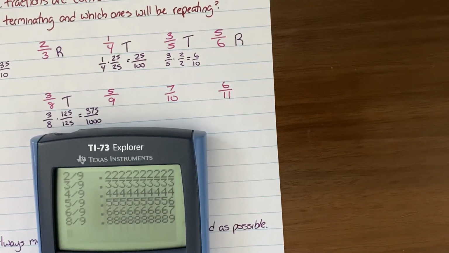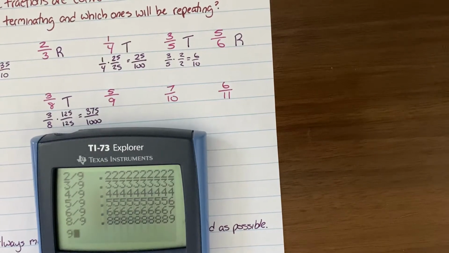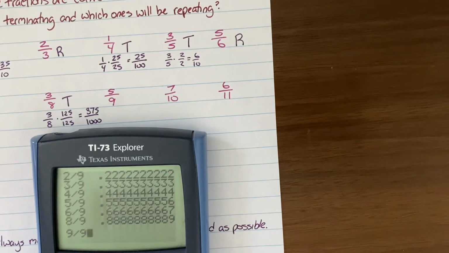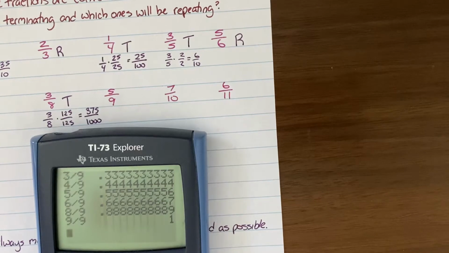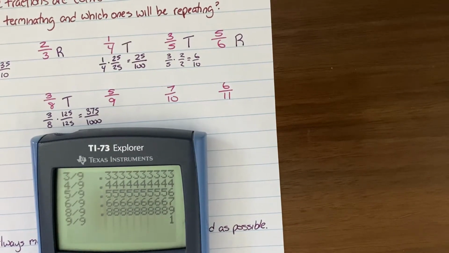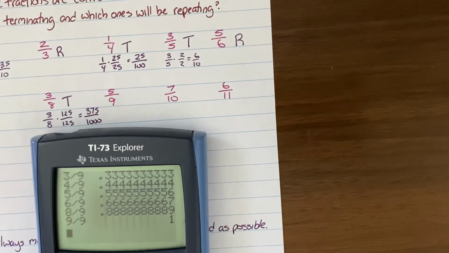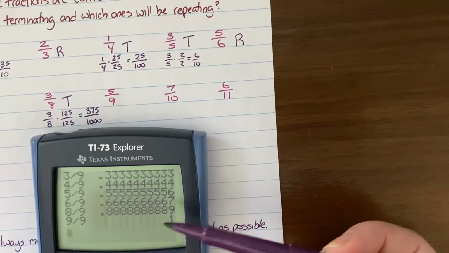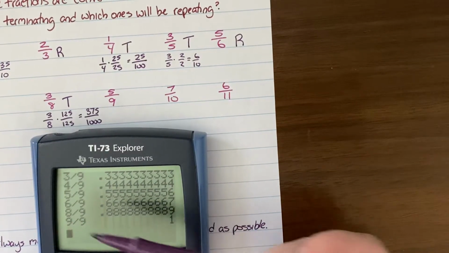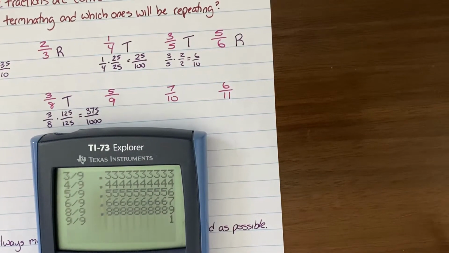Yeah, 0.8 repeating. Now 9/9 is tricky because you would think, oh, it's going to be 0.9 repeating, but it's a number divided by itself. It's actually just going to end up being 1. And that is something that really throws people off sometimes if they stop to think about that too hard, because it should be 0.9999999 forever and ever by one rule, right? The rule of the pattern here. But the other rule says if a number is divided by itself, it's always 1. Okay, it's kind of weird, huh?